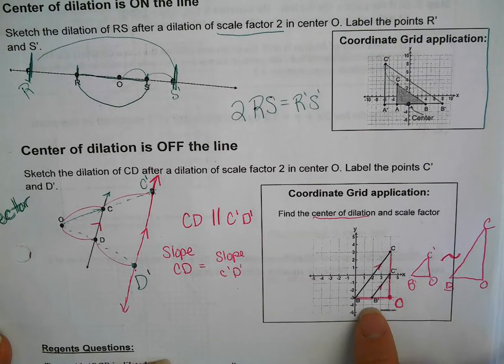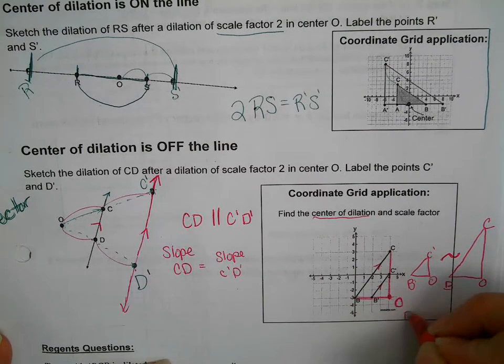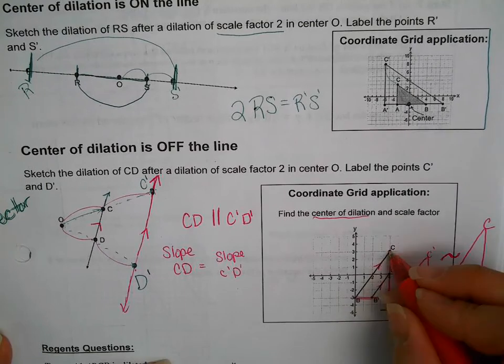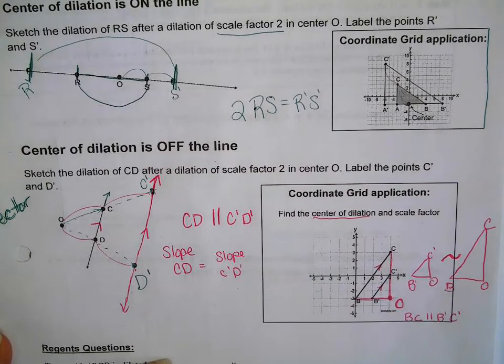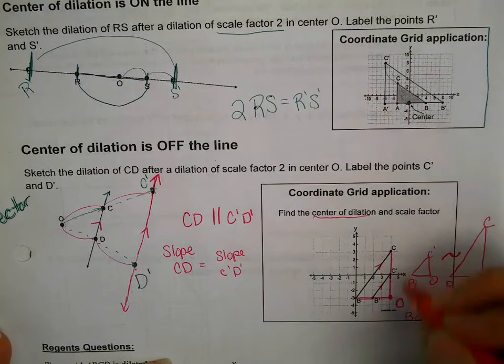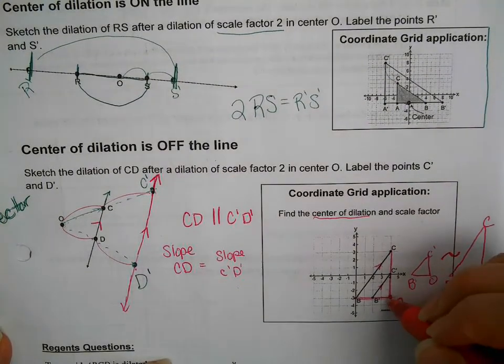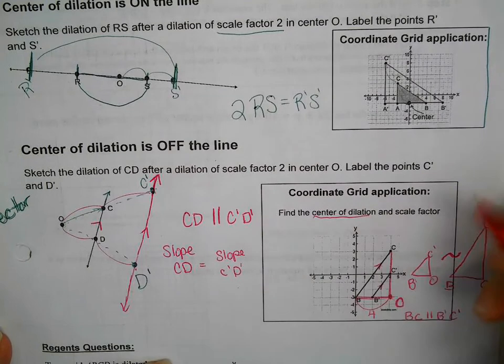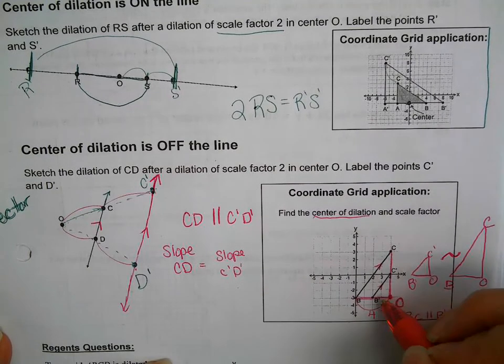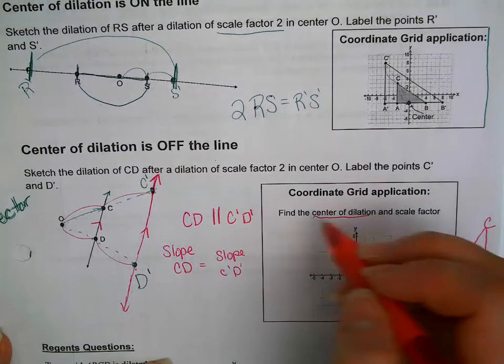And we could prove, again, BC would be running parallel to B prime, C prime after it's dilated. And lengths, okay? Again, the whole measure was 4 units away, B to O. The new distance to the center of dilation is 2 units away.